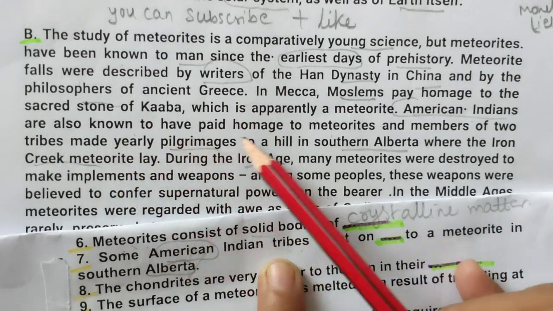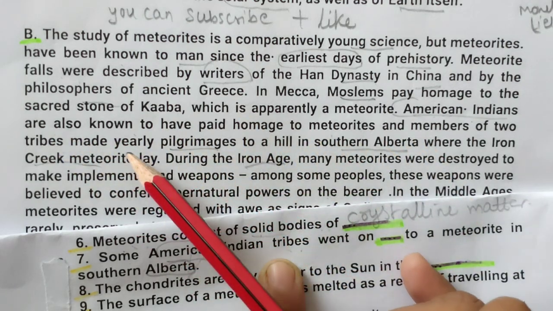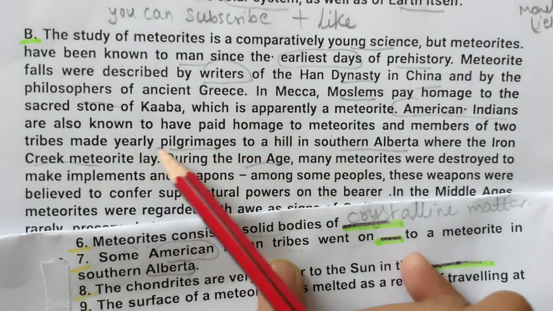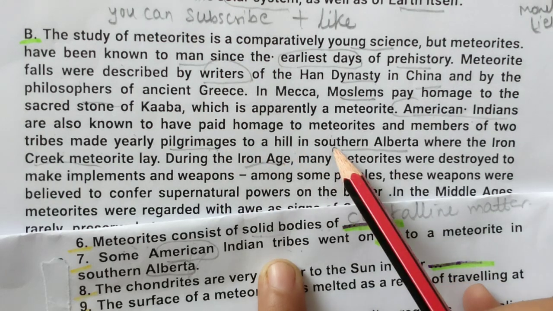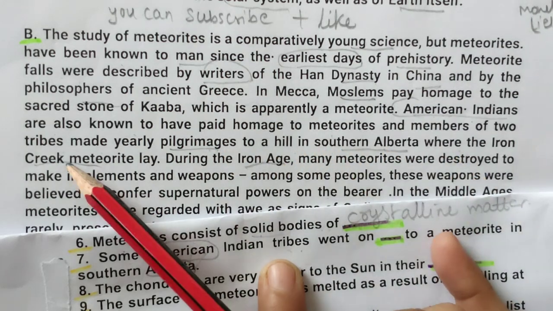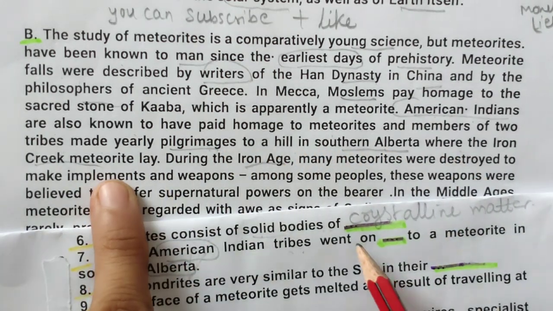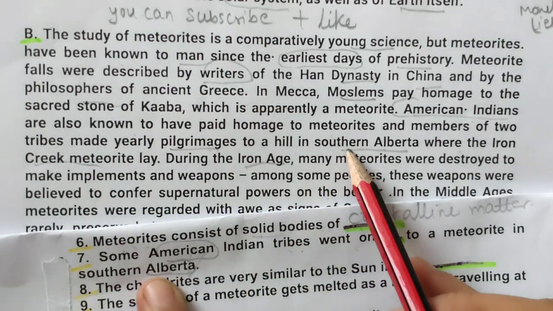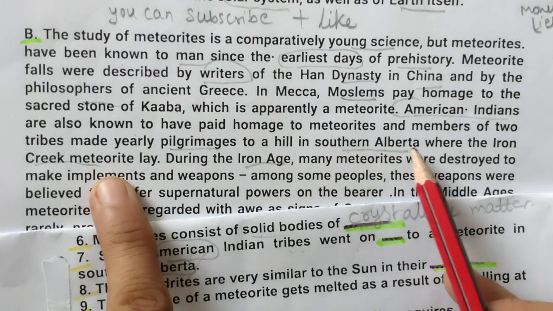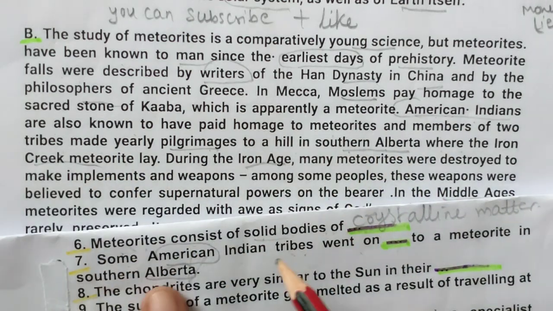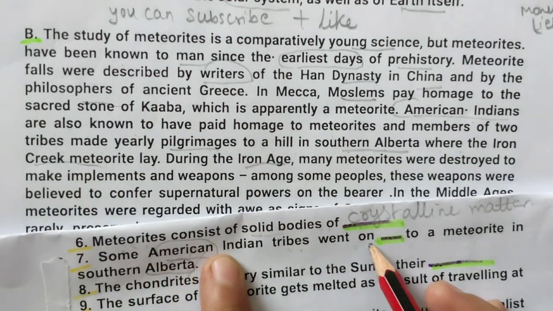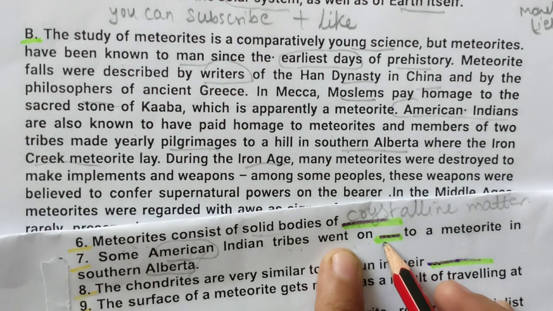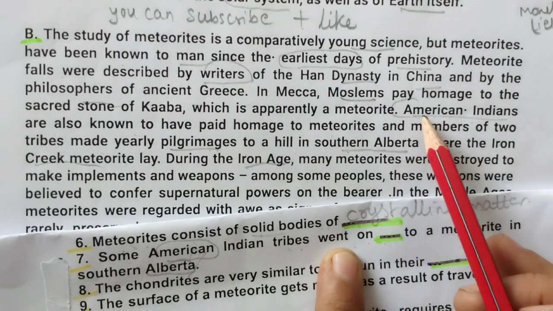Indians are also known to have paid homage to meteorites, and members of two tribes made yearly pilgrimages to a hill in southern Alberta where the Iron Creek meteorite lay. So the answer is a meteorite in southern Alberta. Southern Alberta is here, where the Iron Creek meteorite was. Some American tribes went on, dash. Where they went on, that we need to find.